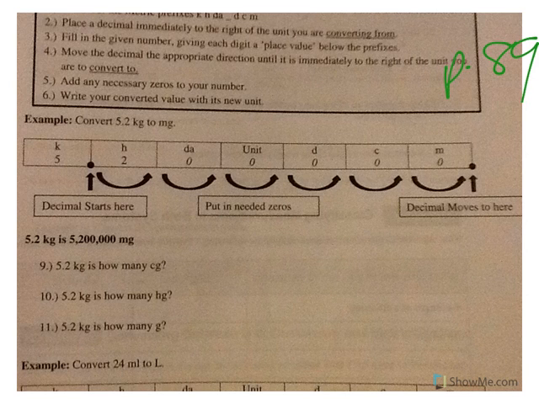And the example that they talk about, 5.2 kilograms to milligrams, they show you how many spots you move. Okay, so in number 9, we've got 5.2 kilograms. So again, we start here, and we want to go to centigrams, which is here. 1, 2, 3, 4, 5.